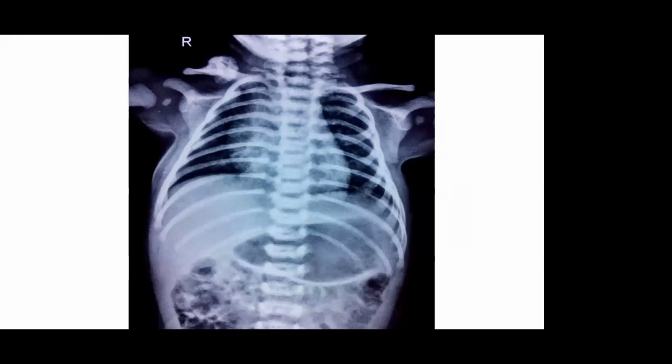PPHN is not an X-ray diagnosis. Okay, so please don't diagnose PPHN with this. One more clue. See the clavicles. This is a callus in the clavicle, an old clavicular fracture which has created a callus there. So don't just focus on the lung field.